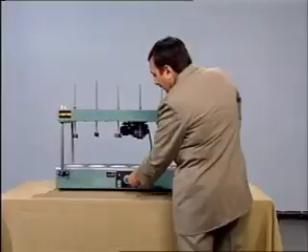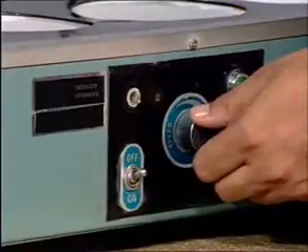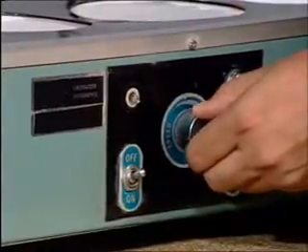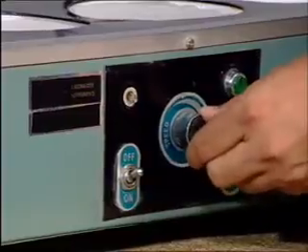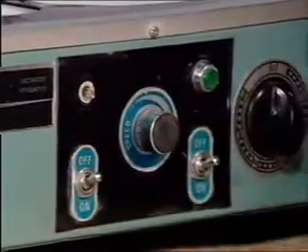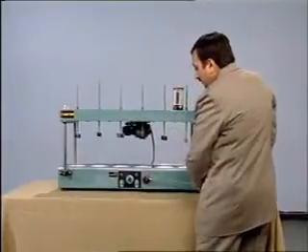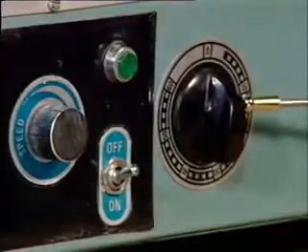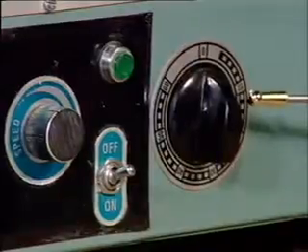We have speed control to regulate the speed between 0 to 130 rpm, a timer to prefix the time of coagulation.